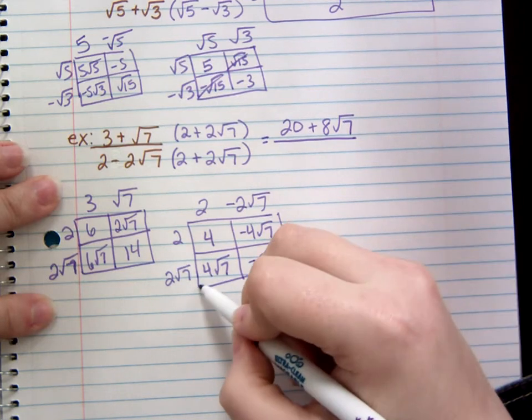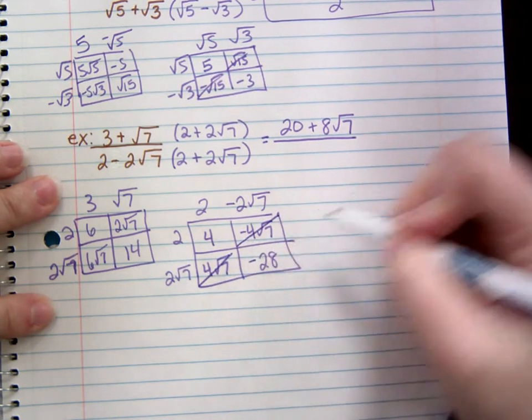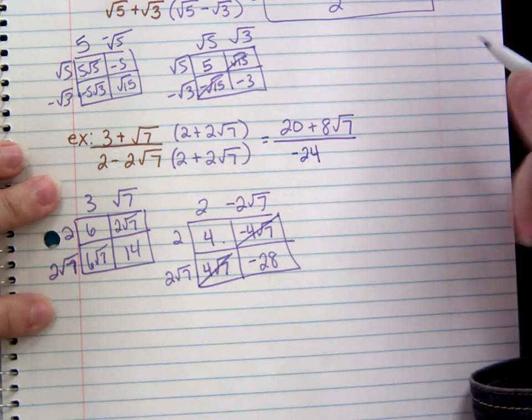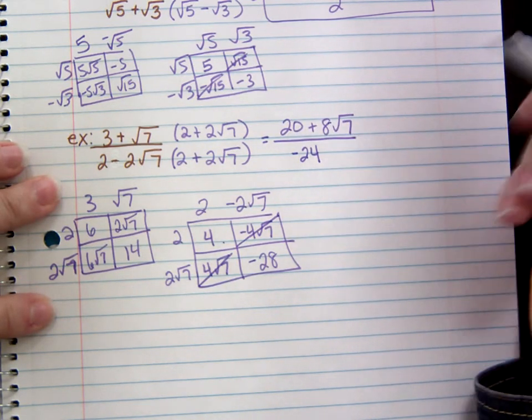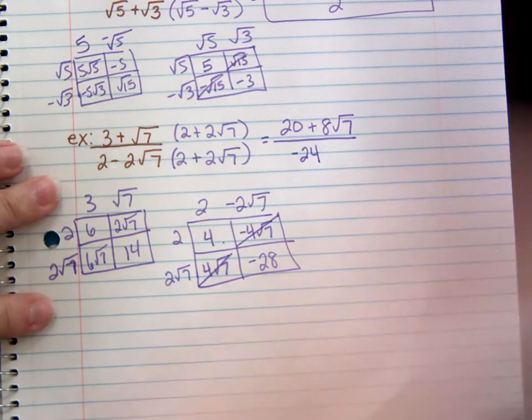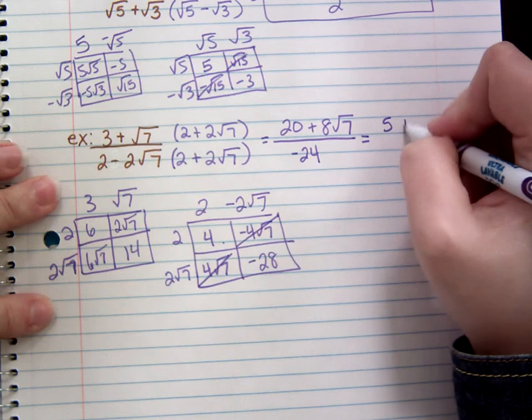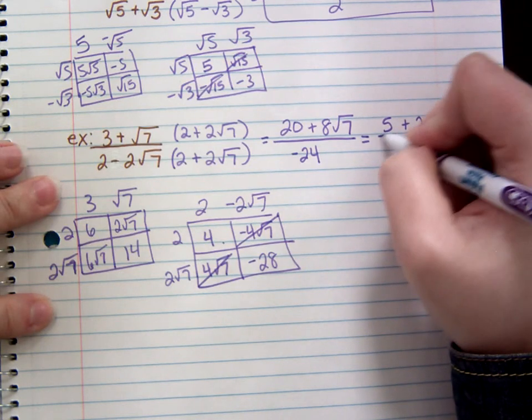So these cancel out. When I add these together, I get negative 24. And now when I look at these, I can divide everything by 4. So that leaves me with 5 plus 2 square root of 7 over negative 6.